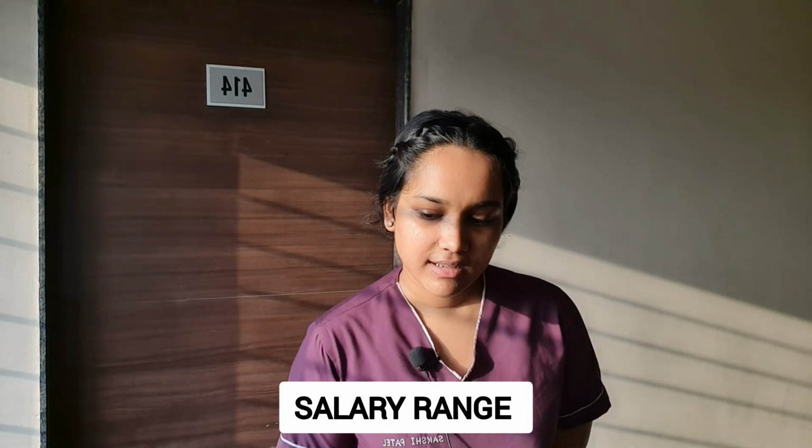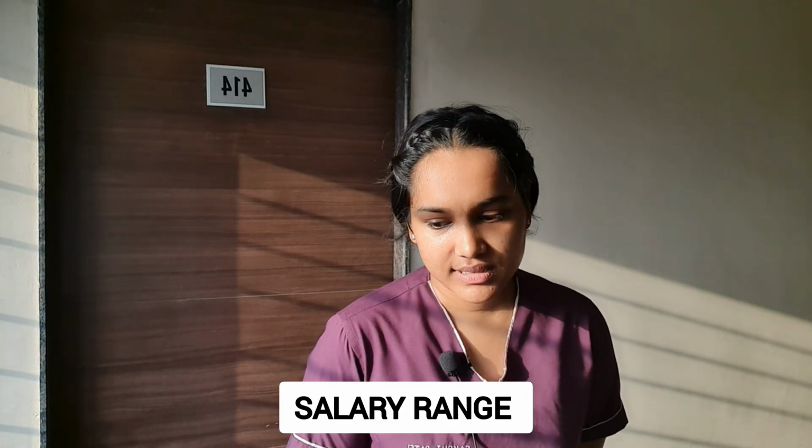Next we have salary. Entry-level positions such as clinical research associate, pharmacovigilance associate, may start with 3 to 5 lakhs per annum. Mid-level positions, that is clinical trial management, regulatory affairs specialist, may start from 6 to 10 lakhs per annum. And experienced professionals in managerial roles or with advanced degrees and certificates can earn upwards of 10 lakhs per annum or more, depending upon their expertise and the organization they work for.